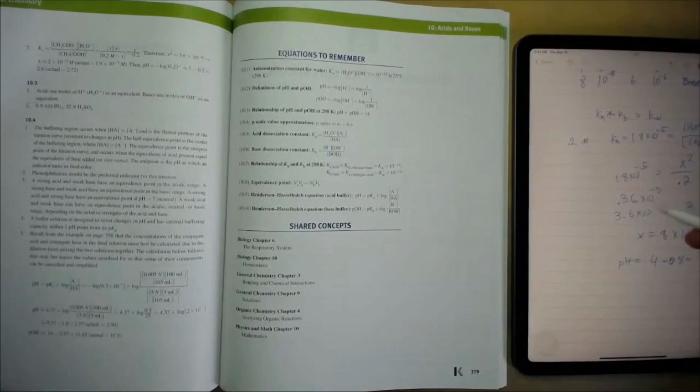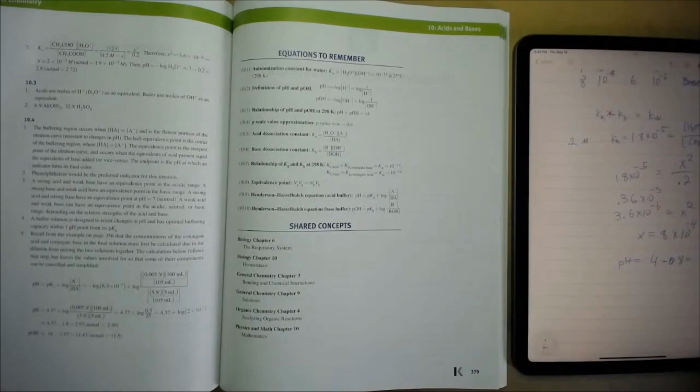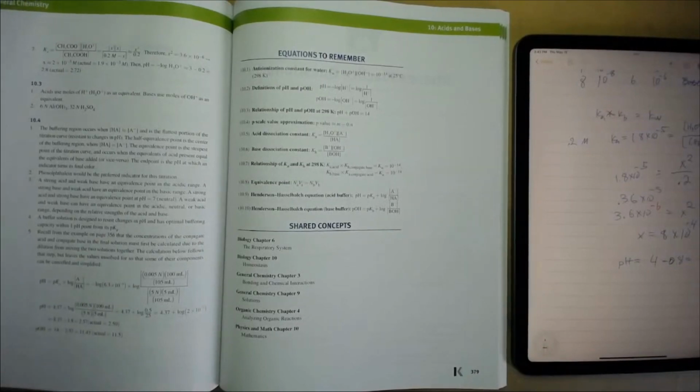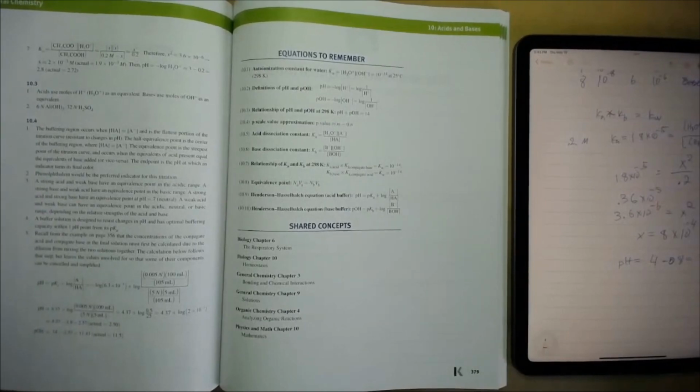I made this a 4. It goes to 6. But I put it in the calculator anyway. 3.6 E6, square root of that is 8e minus 4.